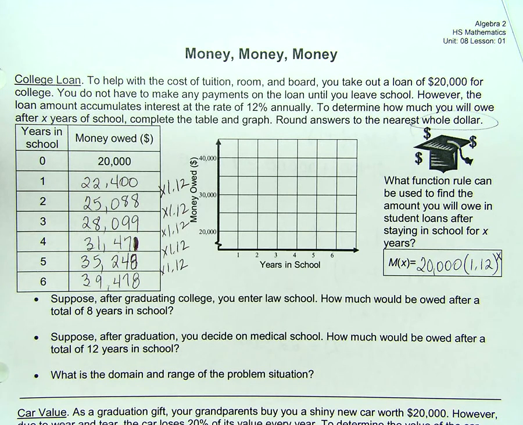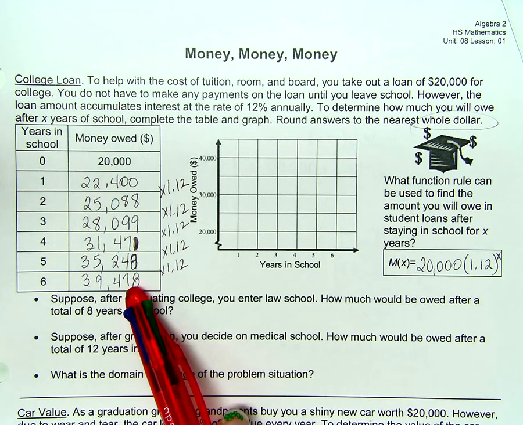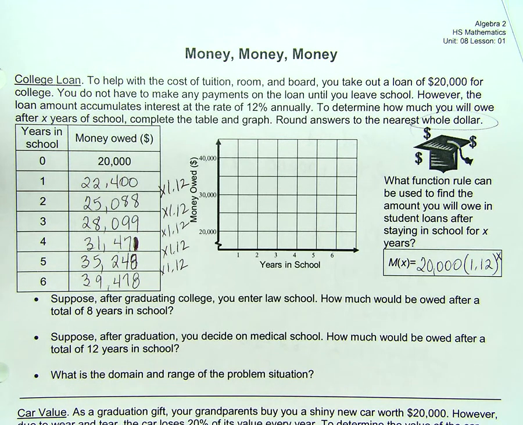Except you decide after you graduate you're going to go to law school. So you're still going to be in college, and you're still not having to pay off your loans, right? You're going to law school. Except when we go to law school, it takes us 8 years. So am I going to multiply this by 1.12 and then multiply the next one by 1.12, or is there an easier way?